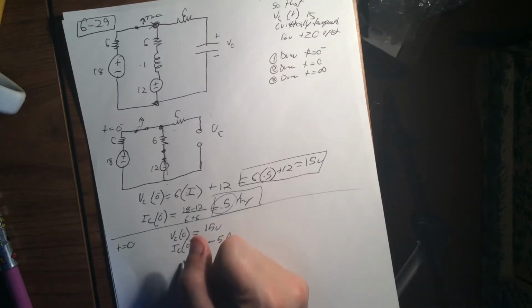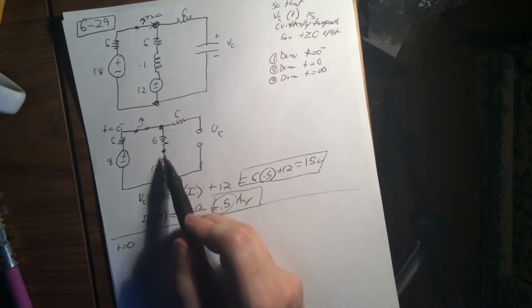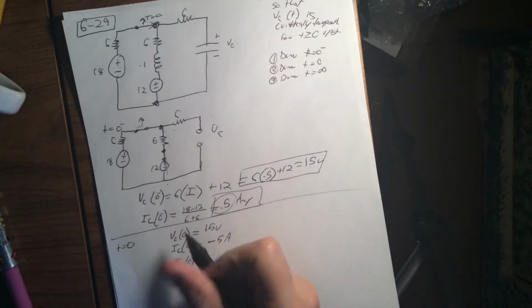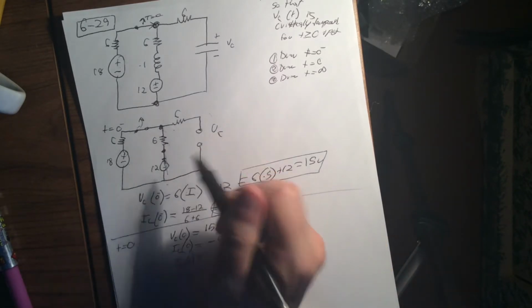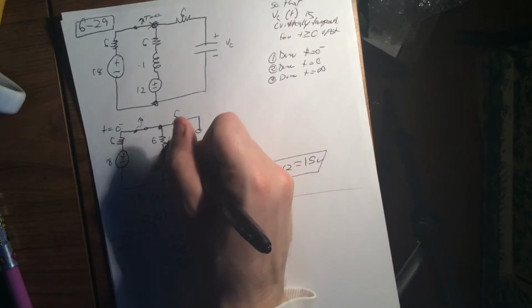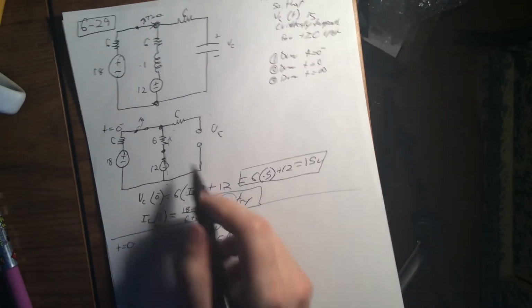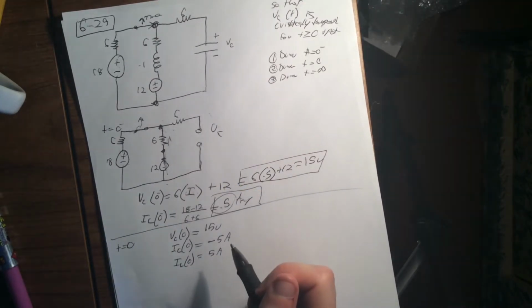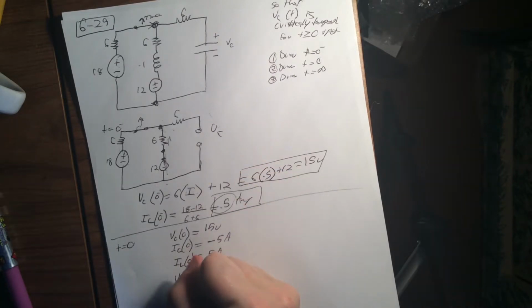And what do we got? Good. This is also our IL. IL at 0 has to be what? Again, if we're going in, which direction do we pick? Let's go in the same direction. Let's go up this time. So IL is going to be equal to 0.5 amps, because it's going to come out from that source through. All right. And now, what else do we have? Our voltage across the capacitor, VC of 0.